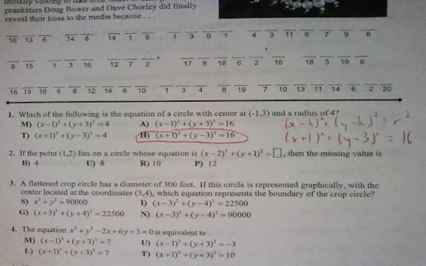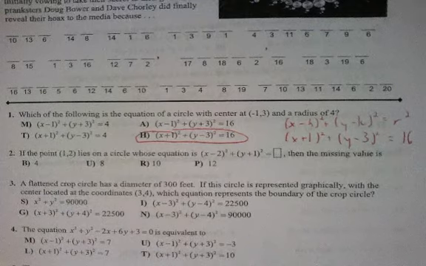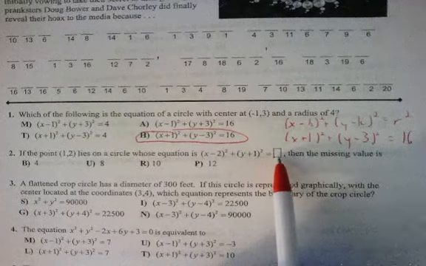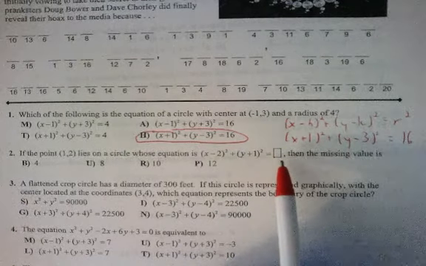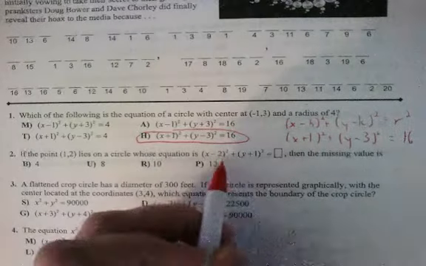Question number 2. If the point (1, 2) lies on the circle whose equation is the quantity x minus 2 squared plus the quantity y plus 1 squared equals question mark, then the missing value is... Okay. So this missing piece would be the radius squared. The first thing we would need to find out is what the radius of the circle would be.